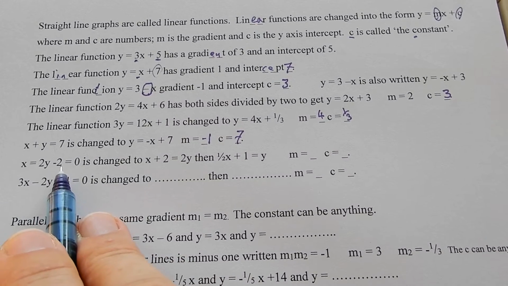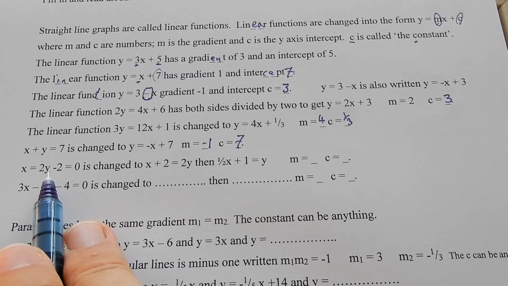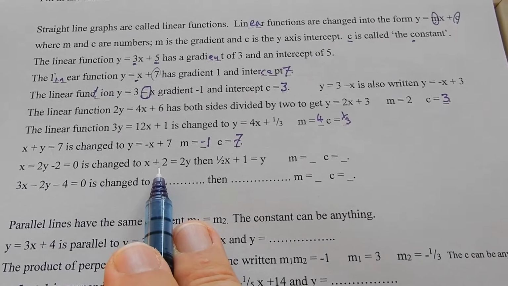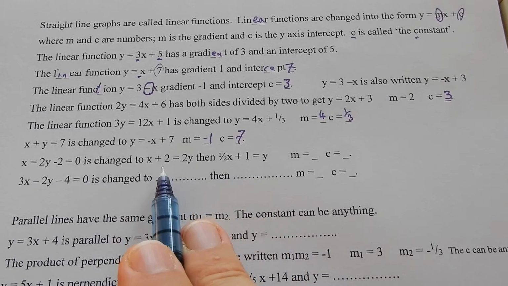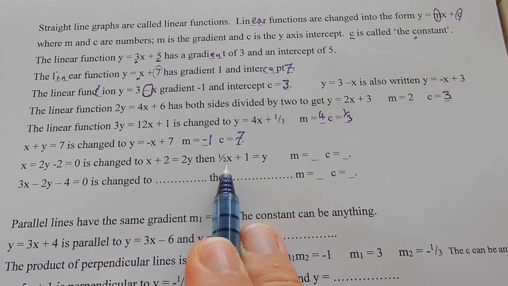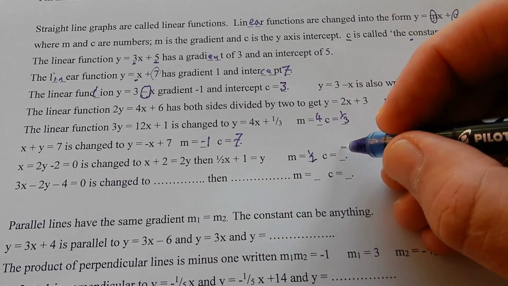x minus 2y minus 2 equals 0. Now we've got to change this around. Let's add 2y to both sides, then halve it. Half of x is a half x, half of 2 is 1, and half of 2y is y. Here we can see the number in front of the x is a half and the intercept is 1.